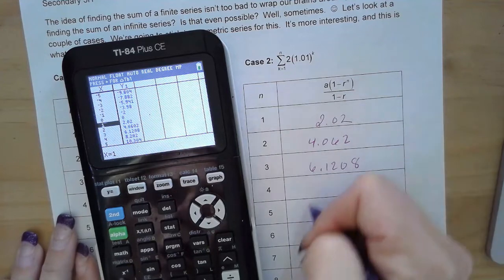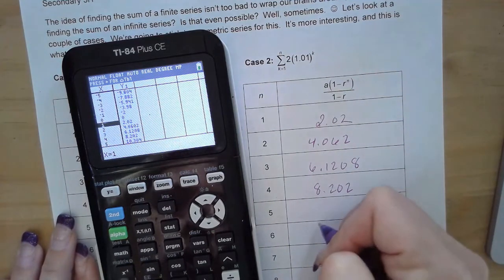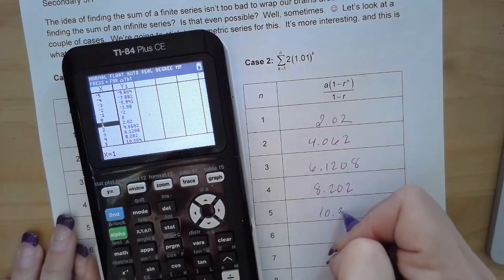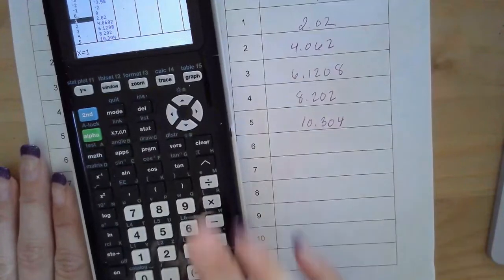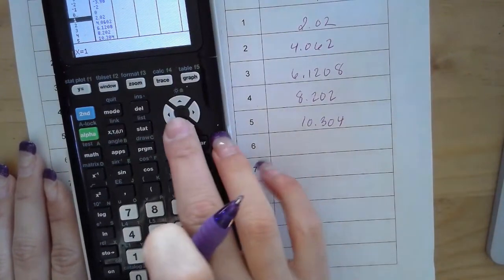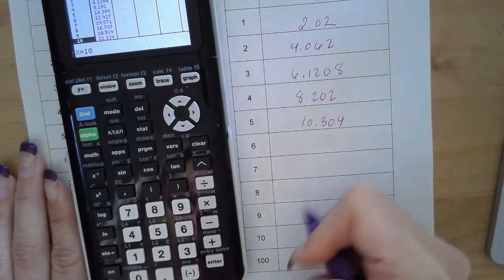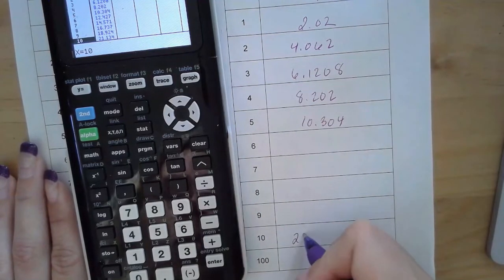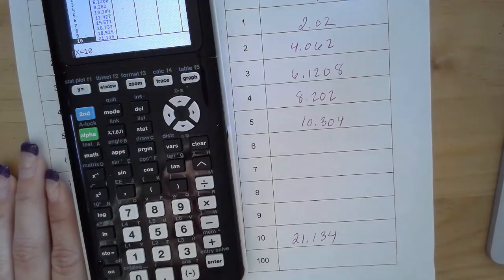6.1208. 8.202. 10.304. So what's happening, guys? What is going on? So instead of filling the rest of these out, let me go to 10 really quick. Look at what that comes out to: 21.134. And for fun, let's go to 100.